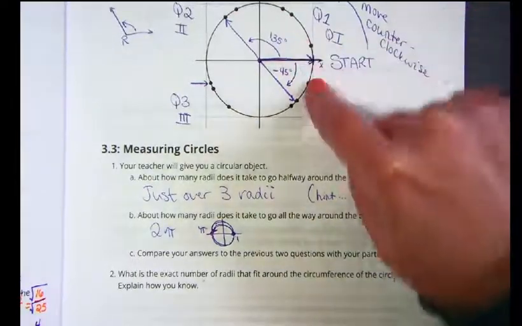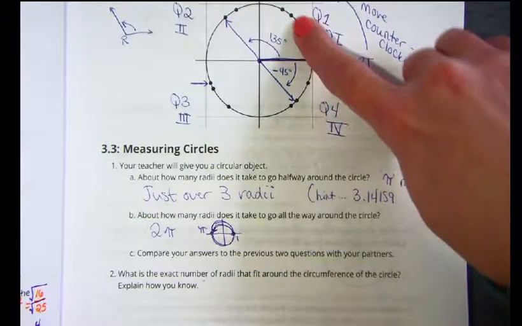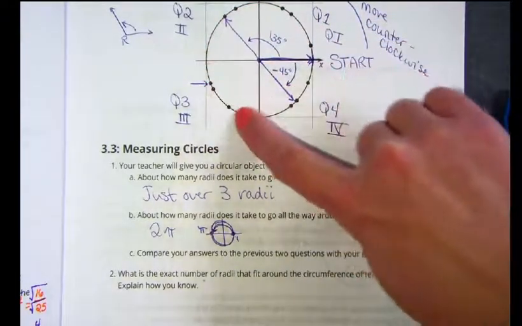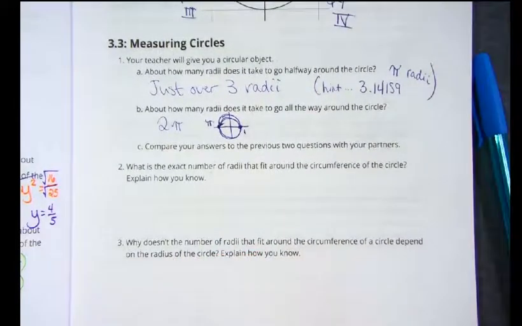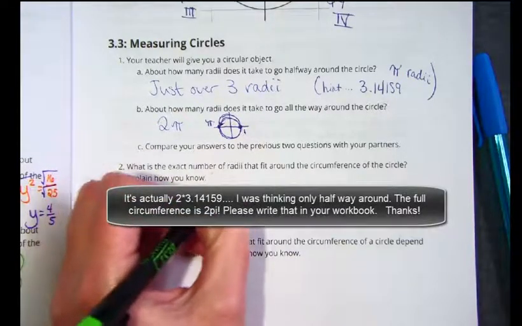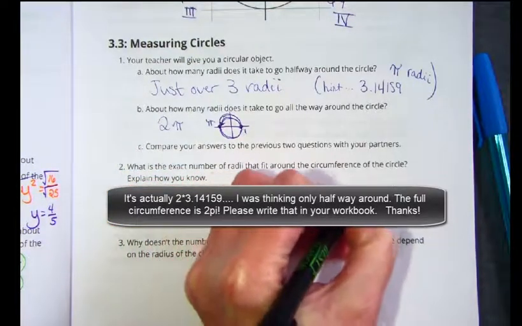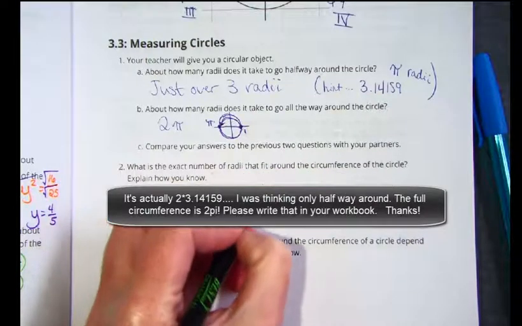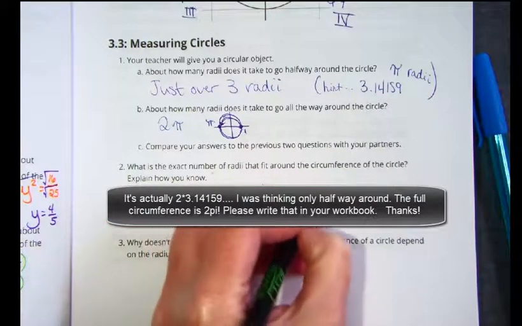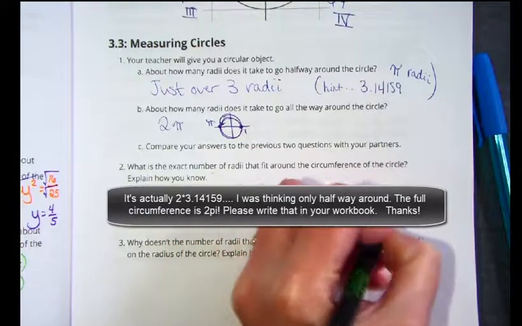All right. So up here we looked at them in degrees. We're going to start using pi, or portions of pi, because these points are moving around, always staying 1 unit away from the center, and so they're moving some distances based on pi. Okay. So the exact number of radii that would fit, there's that 3.14159, because we're smart. It's the definition of pi.